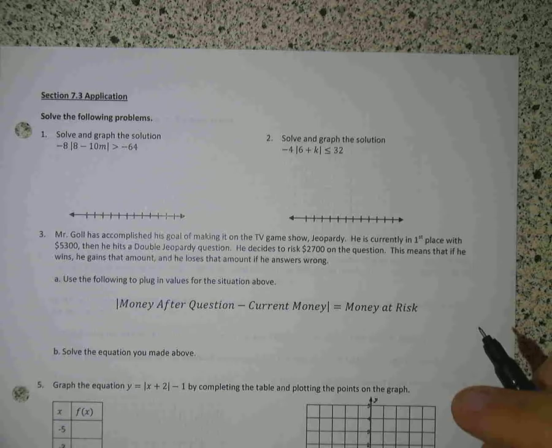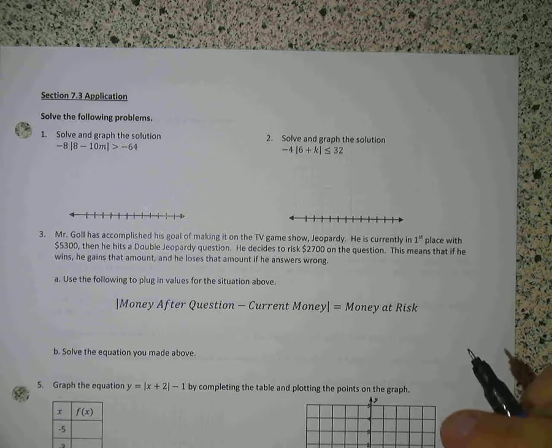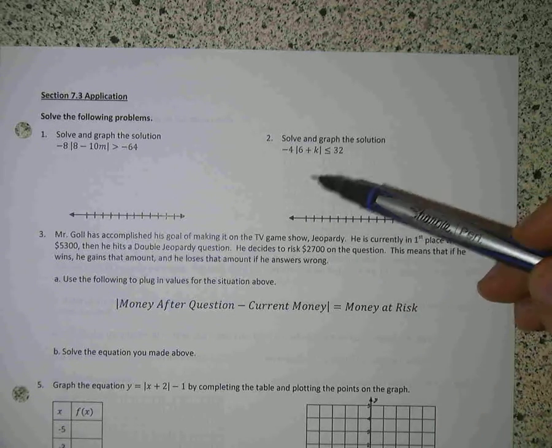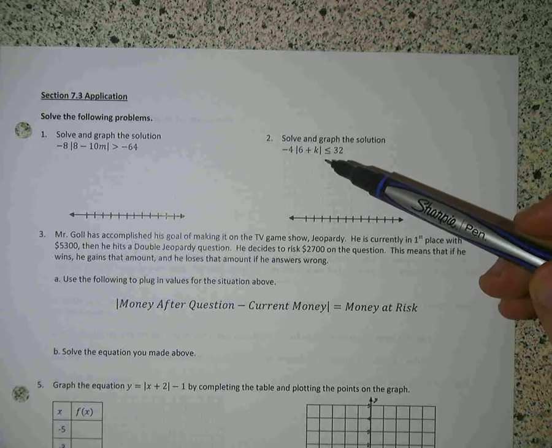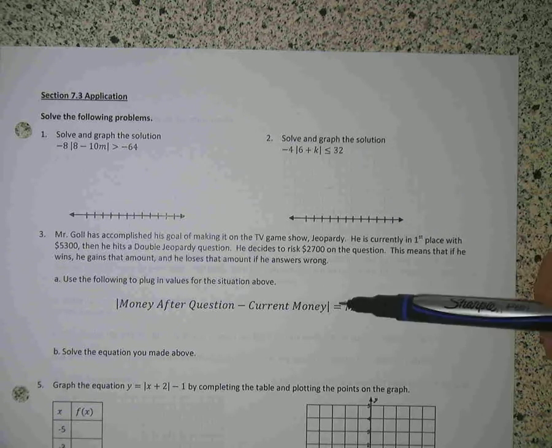In this section we looked at absolute value equations and inequalities. For the first two problems, they're just absolute value inequalities, just like the ones in the practice. I want you to go ahead and work on those ones.